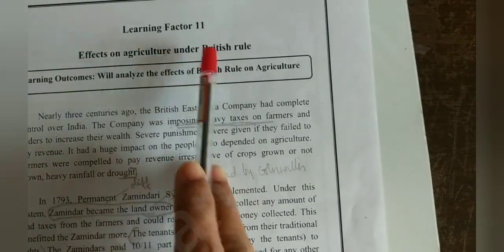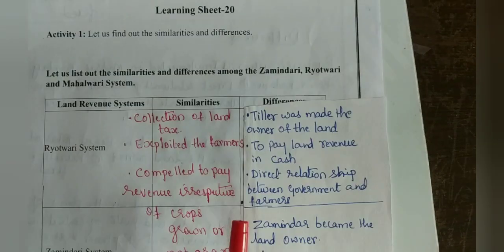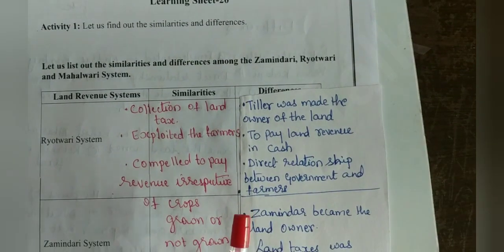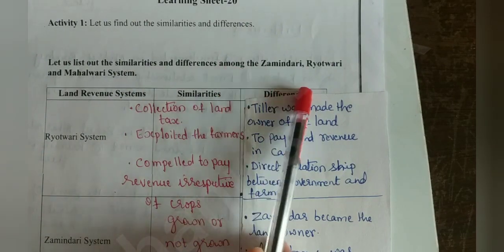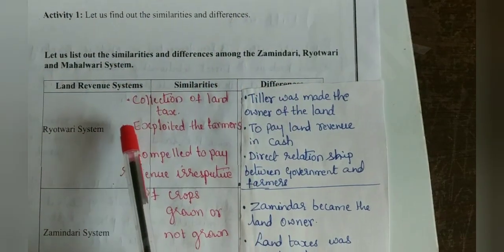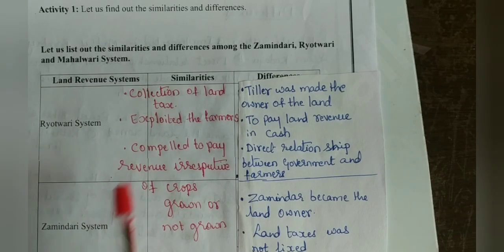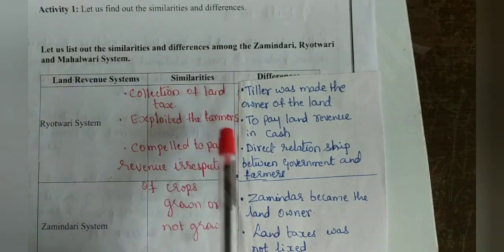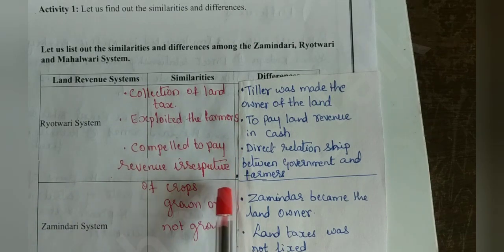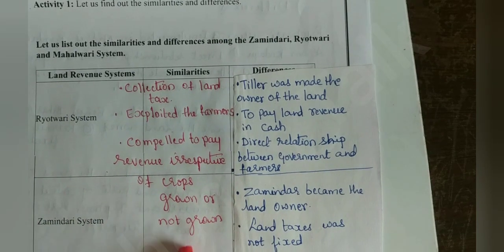Learning factor 11, read the given information. Learning sheet 20. Here we have to write the similarities and difference between Jamindari, Raitwari and Mahalwari system. So Raitwari, Jamindari and Mahalwari system similarities are the same. Collection of land tax exploited the farmers, compelled to pay revenue irrespective of crops grown or not grown.